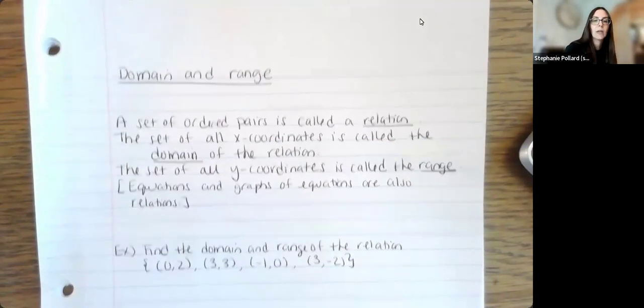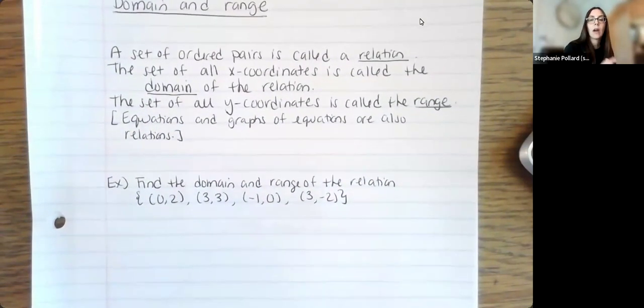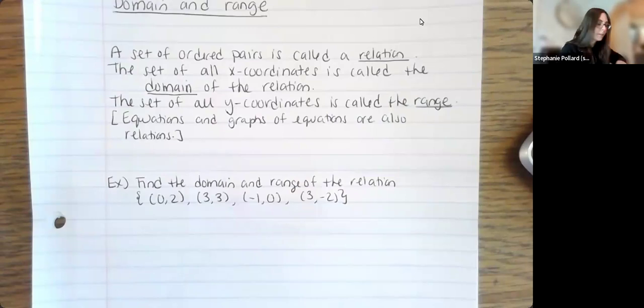So what I have written out here is a first example where this is a relation and it's just the most basic kind of relation. It's just a finite set of points. And you could also do something similar with a table as well. So a table is another way to write a set of points. And if you want to find the domain and the range, we do the following.